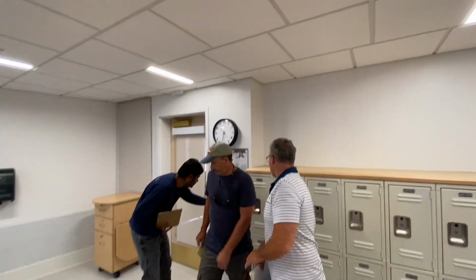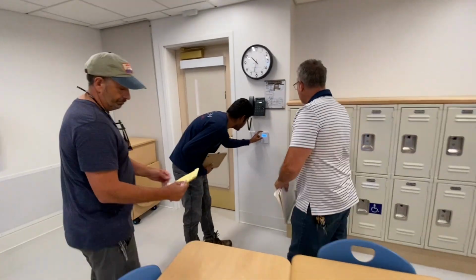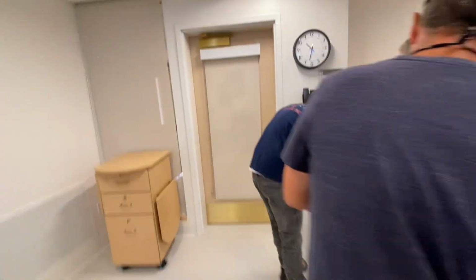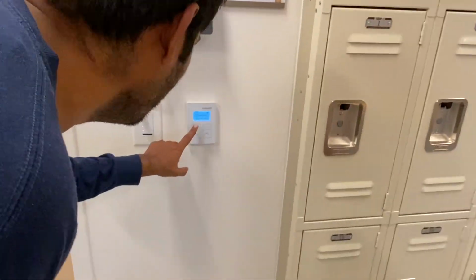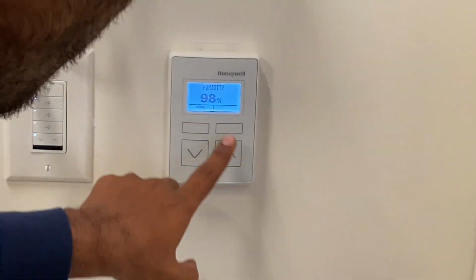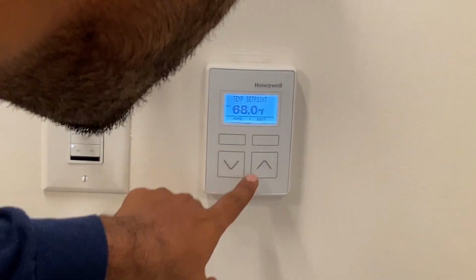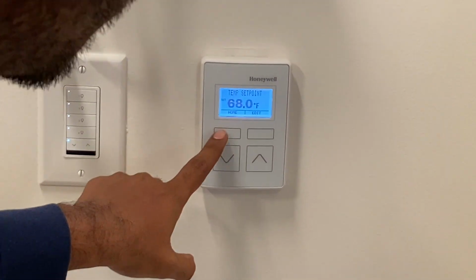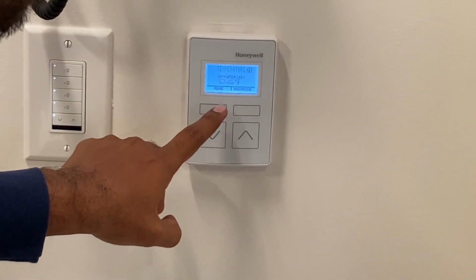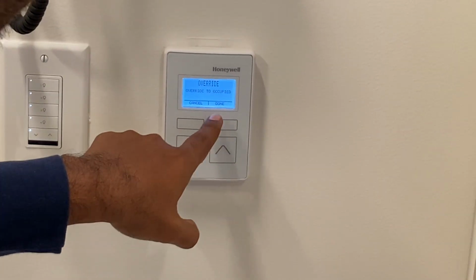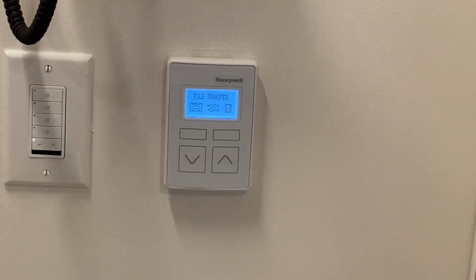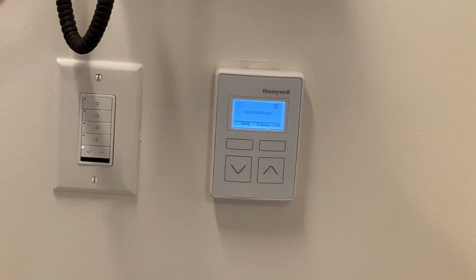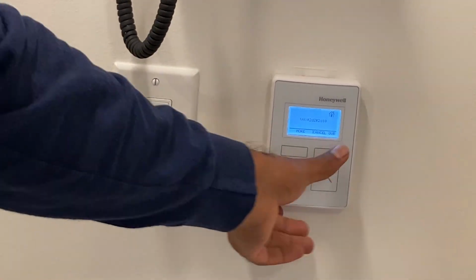And so here, this is what I was talking about. This is the home page. You go to more, and you change your set point, whatever you want, or you go back. If you want to do an override, and you do override, it will be overridden for 2 hours, or you can cancel the override.